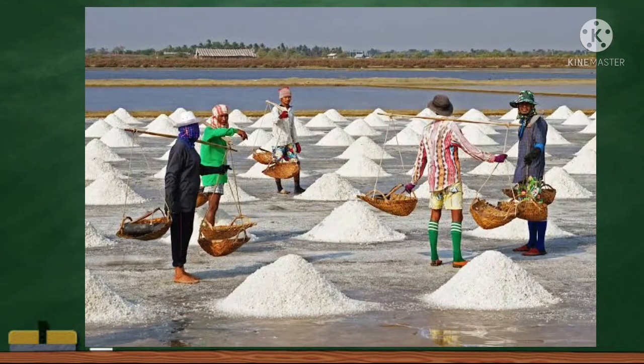How about the second picture? Good job. A mountain of salt. And that's the basic ingredient for cooking and baking. But do you know how to make salt? We will know the answer in your activity later.